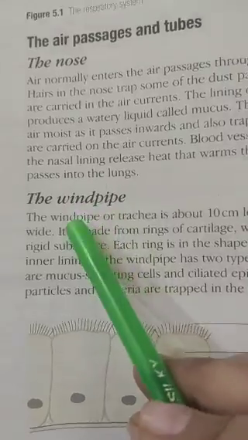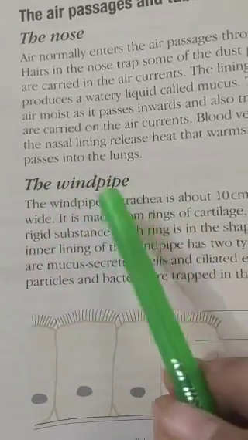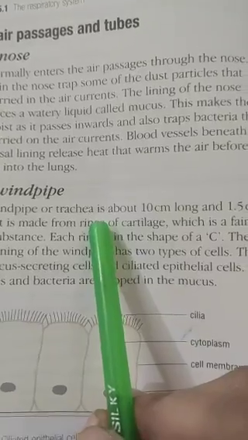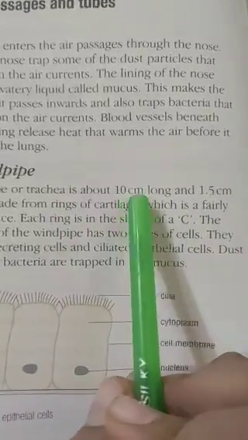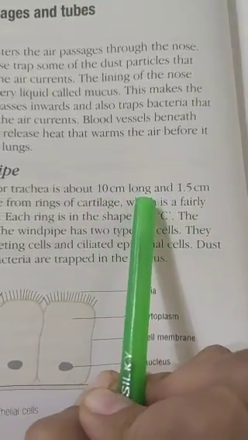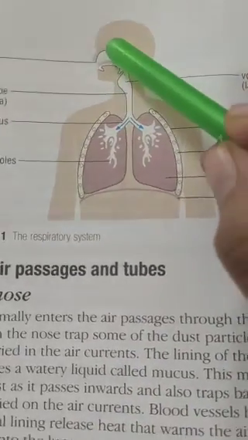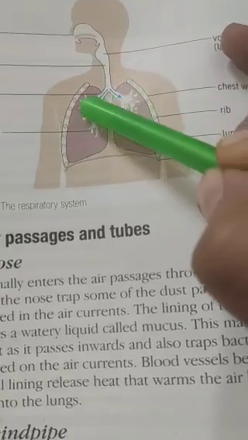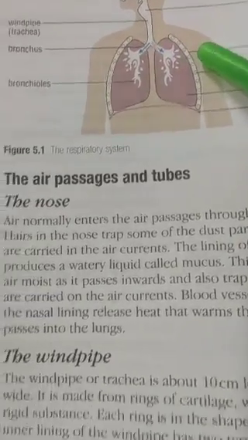The next thing that comes here is what? The windpipe. Now the windpipe is also known as what? Trachea. And what is the size of this? This is about 10 centimeter long and 1.5 centimeter wide. See, this is our windpipe. This is also known as what? Trachea. By this also the air enters into our lungs, right?